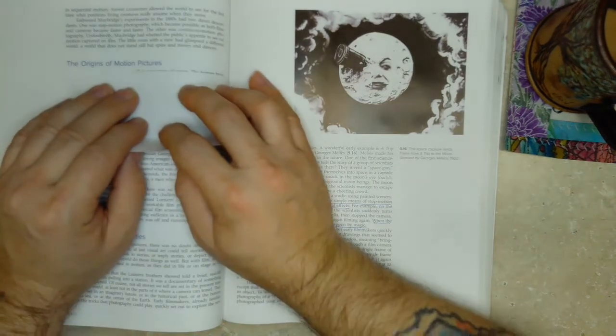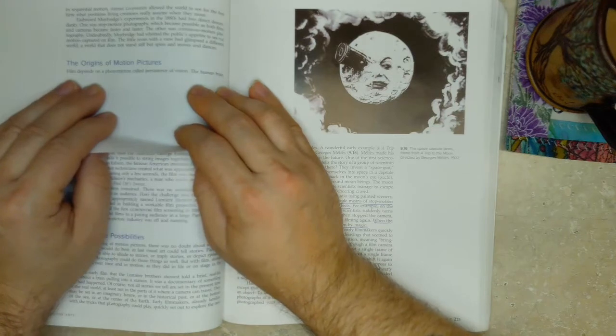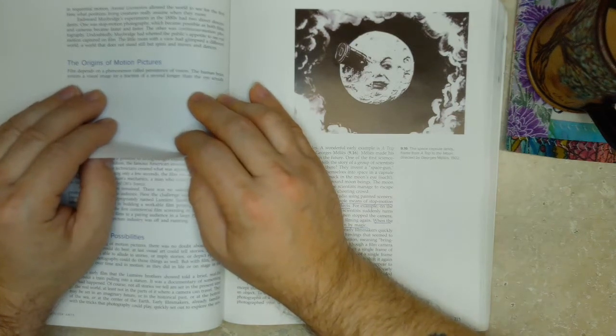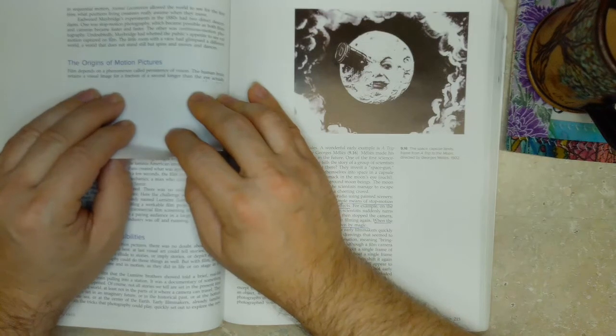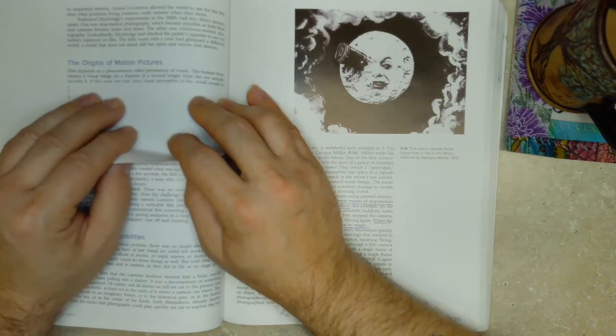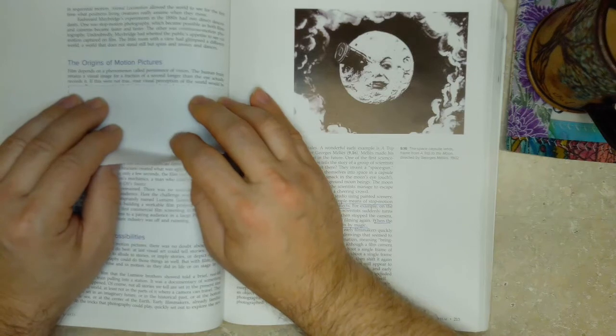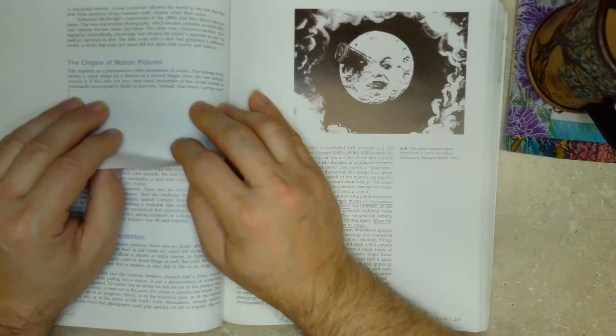The origins of motion pictures. Film depends on a phenomenon called persistence of vision. The human brain retains a visual image for a fraction of a second longer than the eye actually records it. If this were not true, your visual perception of the world would be continually interrupted by blinks of your eye.